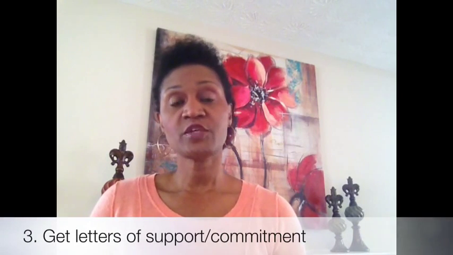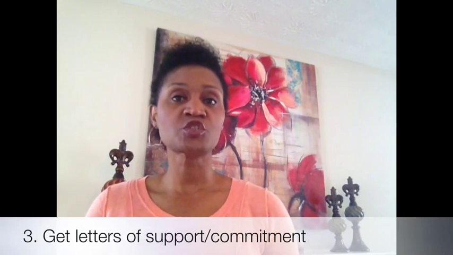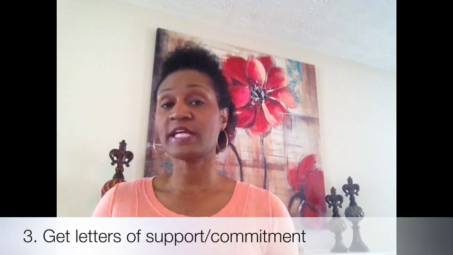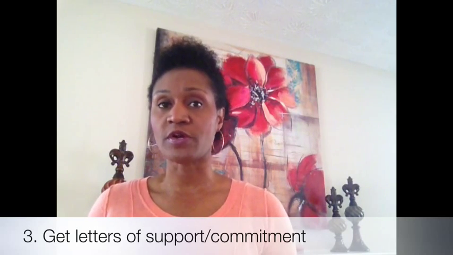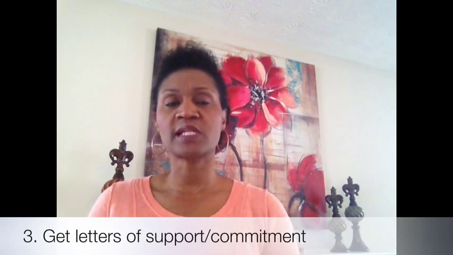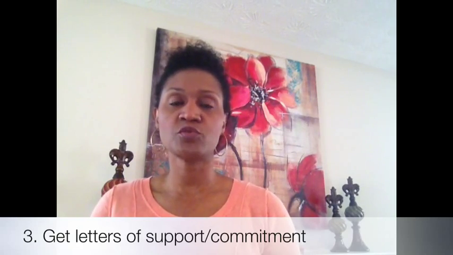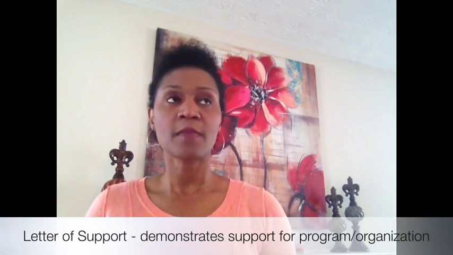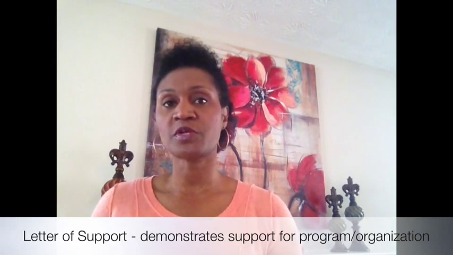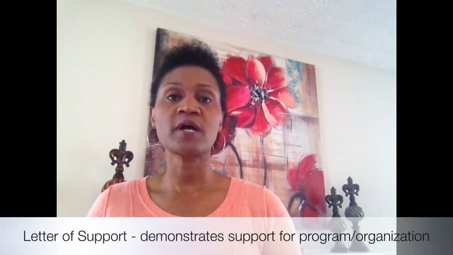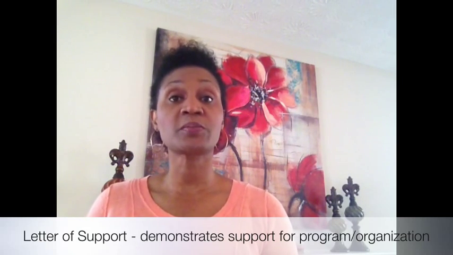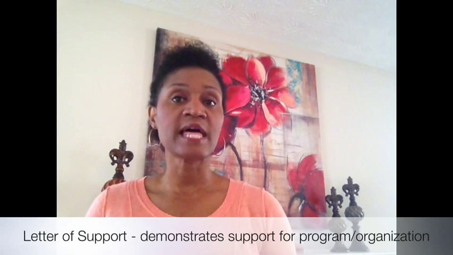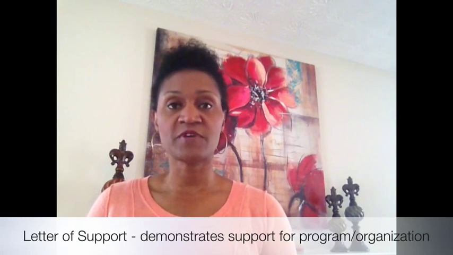The third thing you need to do is to make sure that you get your letters of support and your letters of commitment in order. There's a slight difference between a letter of support and a letter of commitment. You will typically use one or the other. Let me explain for a second. A letter of support is basically a letter that you solicit from your community partners or people of influence in your particular community that can write a good letter to support you with that funding agency.